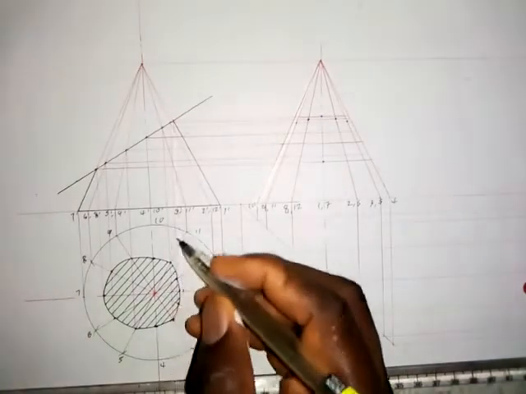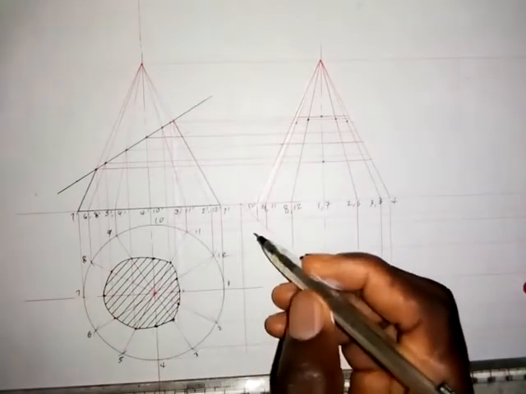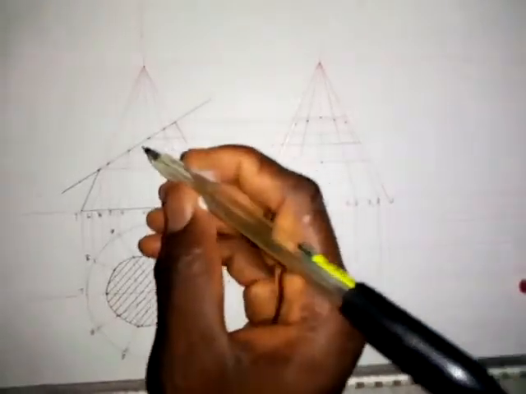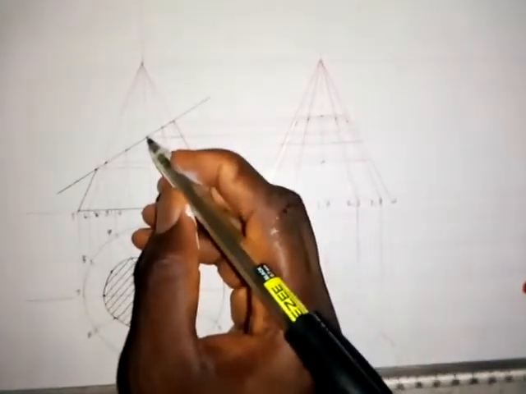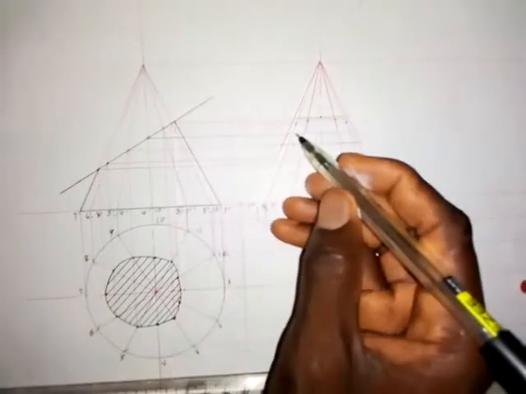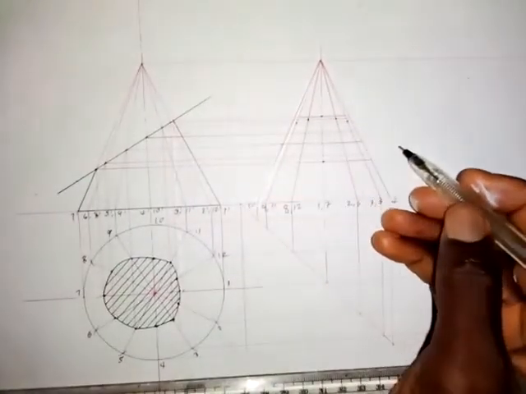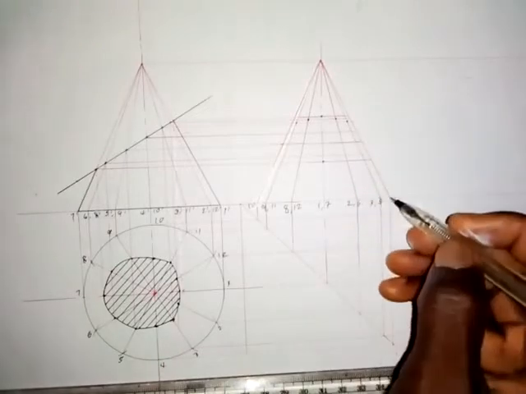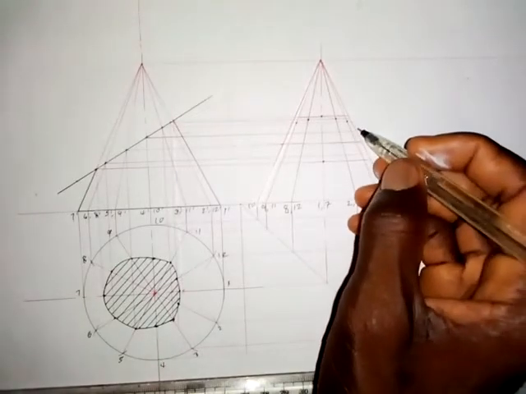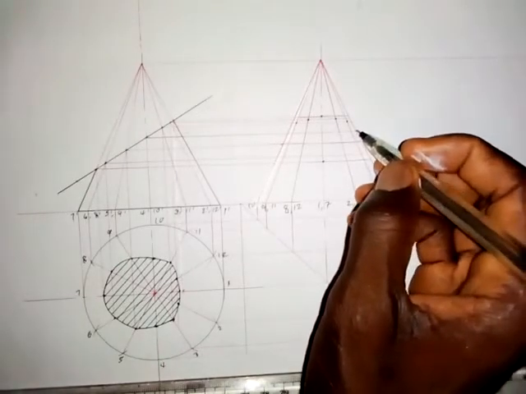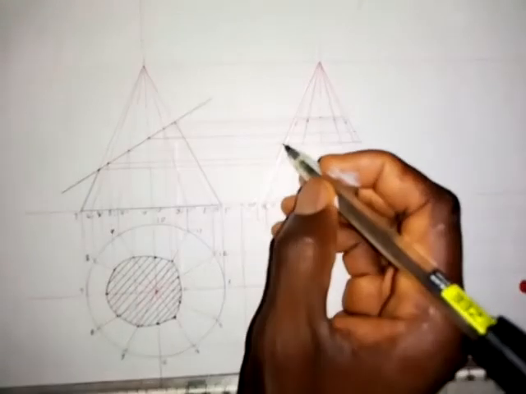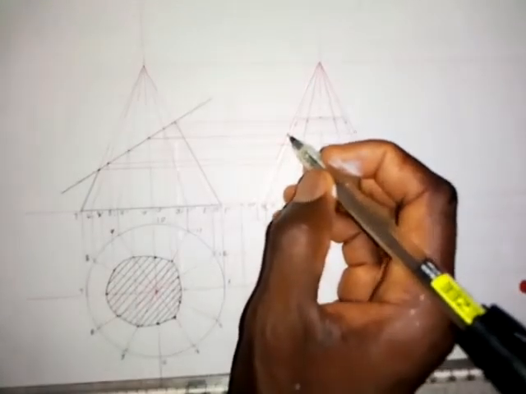If I move up like this, this point contains 4 and 10. If I move on this horizontal line, I'm going to have 4. So this is 4. If I go like this, I'm going to have 4 here. This is point 4. Then for 10, I'll be having it here. This is 10 here.